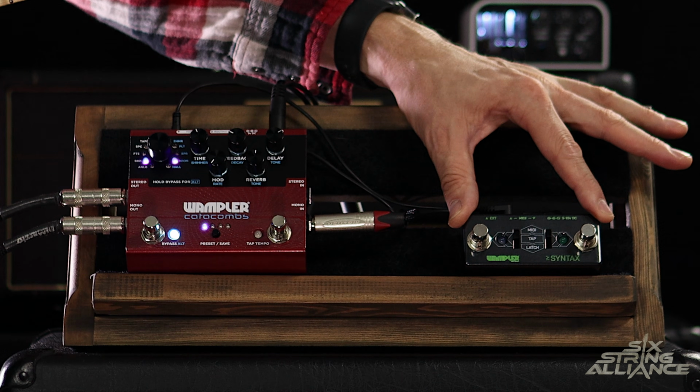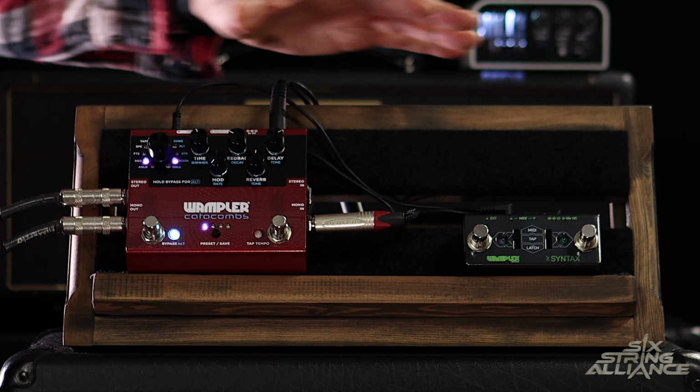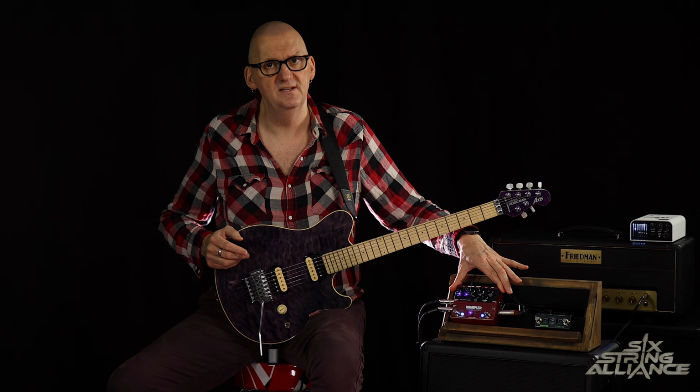Let's just have a quick look at the Syntax pedal. This is a really powerful little pedal to use on your board. It's not just designed to integrate with the digital Wampler pedals. It will integrate with other units that I dare say you have in your collection. It makes for a really small space-saving option that has a multitude of different functions.